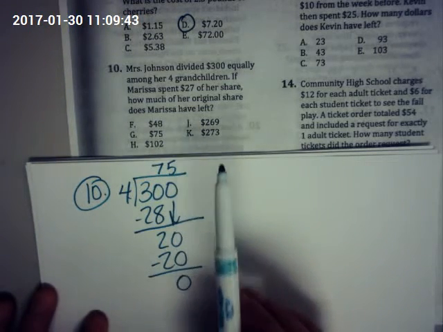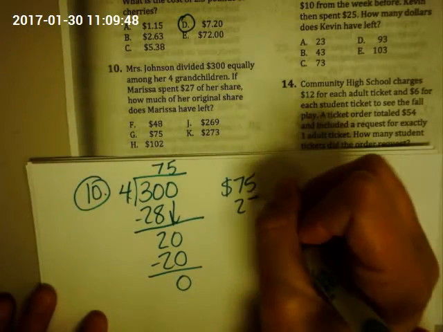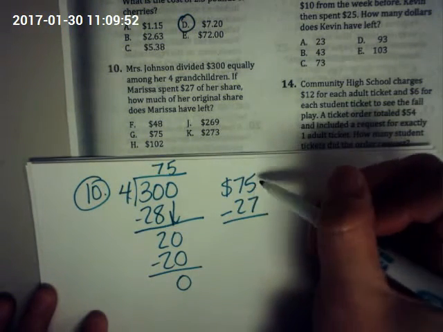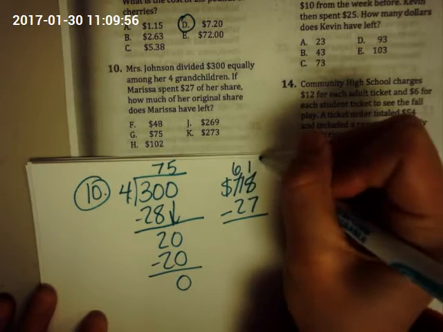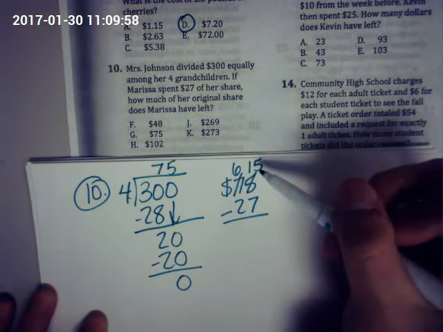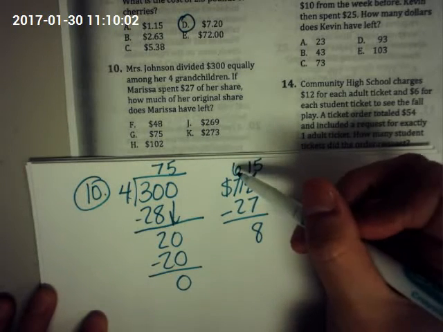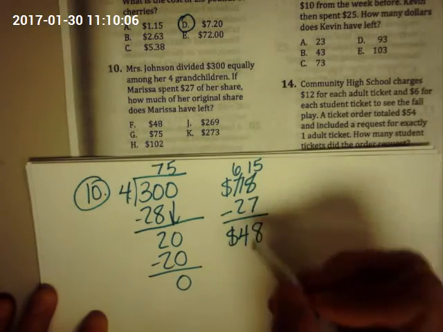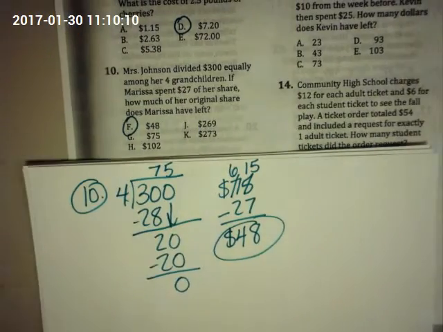And it says Marissa spent 27, so we need to subtract 27 from the 75. Well, I can't take 7 from 5, so I have to regroup. 15 minus 7 is 8. 6 minus 2 is 4. So Marissa has $48 of her share left, which is F.